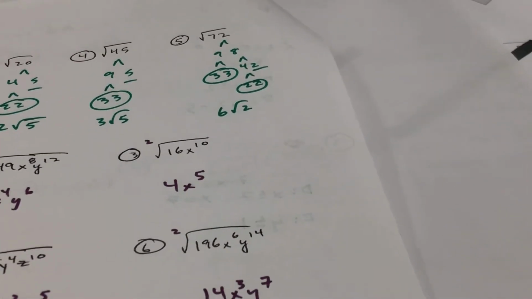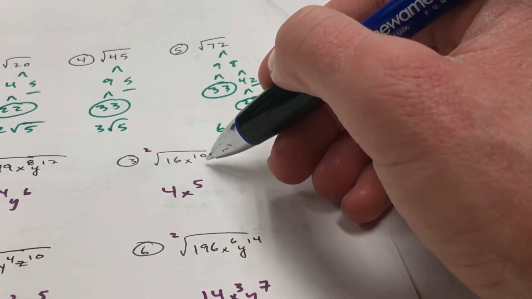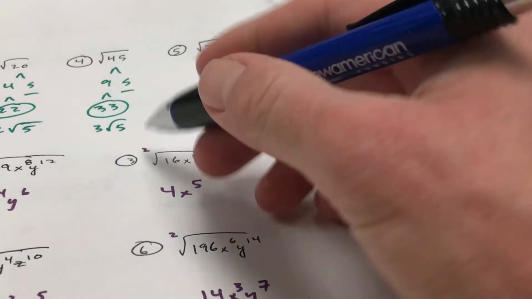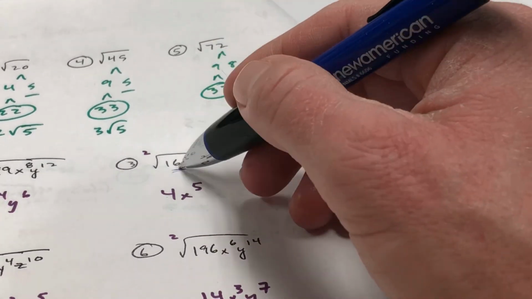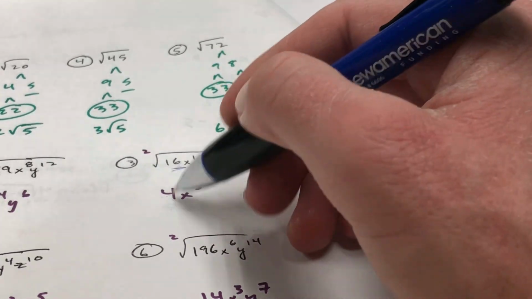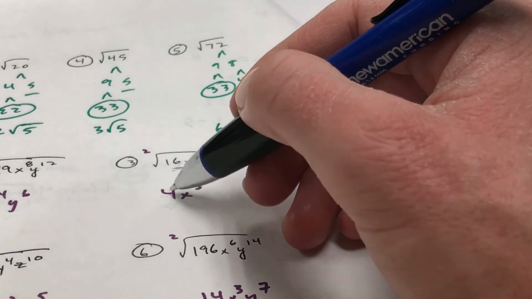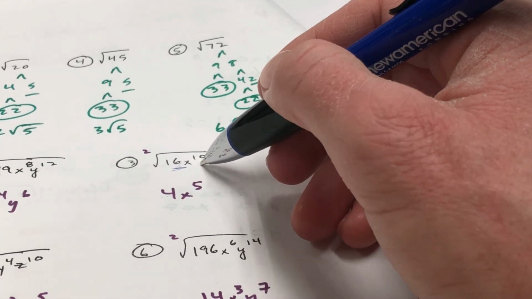Next game plan will be different. 2 goes into 16 4 times. 2 goes into 10 5 times. Sorry, the square root of 16 is 4. Goodness, I should honestly pause this and edit it. 2 goes into 10 5 times.